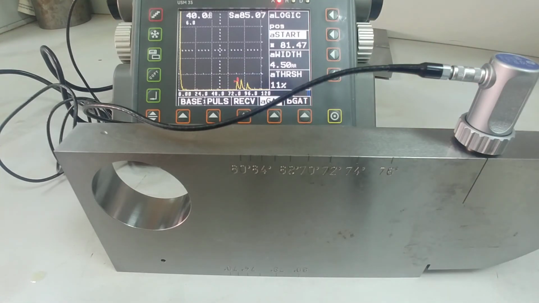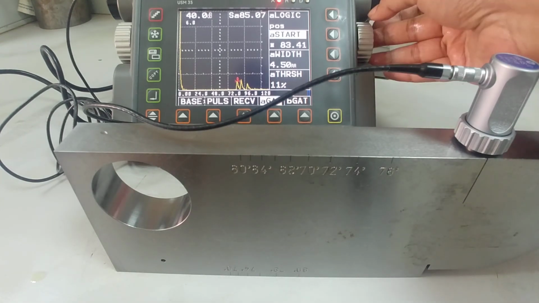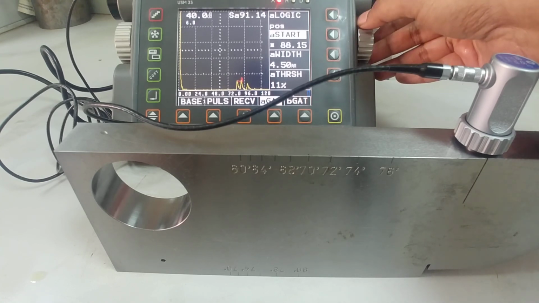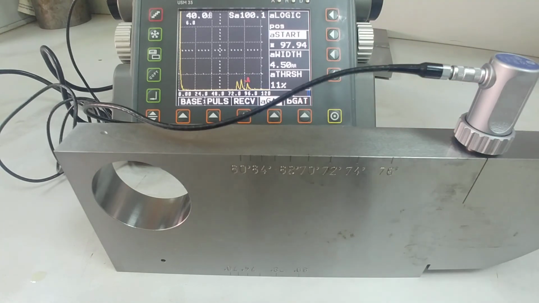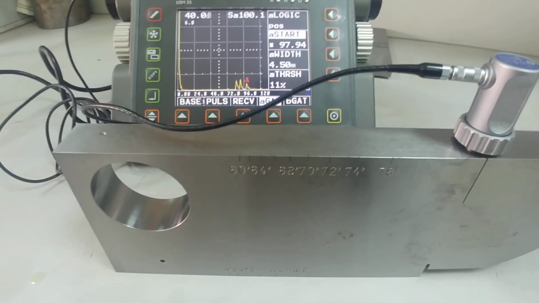The first one I can read as 85. The second one is 91. And the third one is 100. So this proves that we can sense all these three thicknesses, which are closely together.